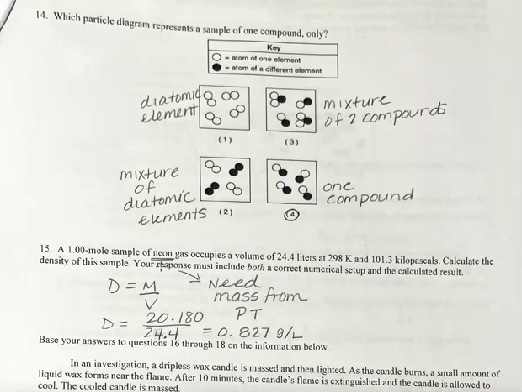Which particle diagram represents a sample of one compound only? So first of all, a compound is 2 or more different elements chemically combined. So take a moment and look at my notes here. In box 1, this is a diatomic element. I have 2 particles that are exactly the same. This could be Cl2, Br2, O2.